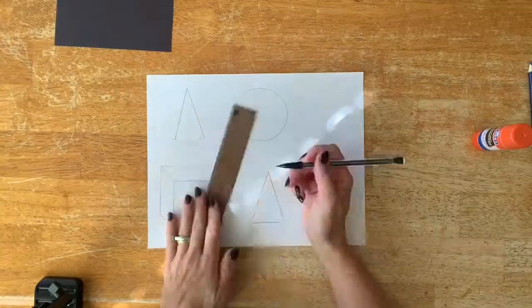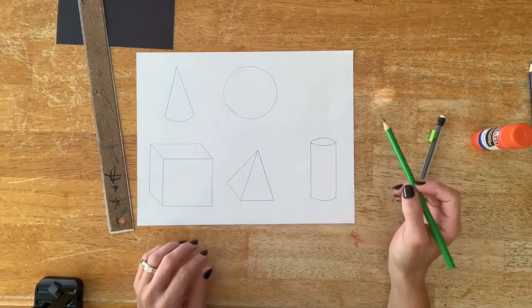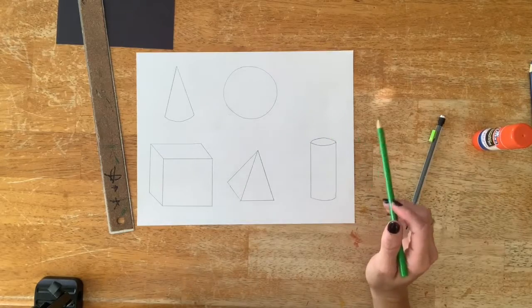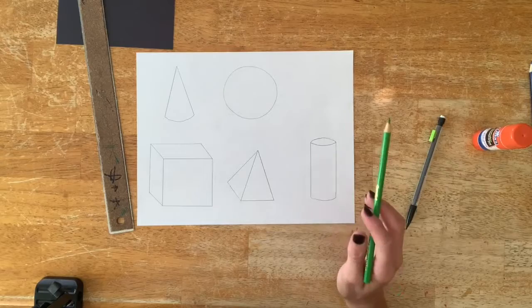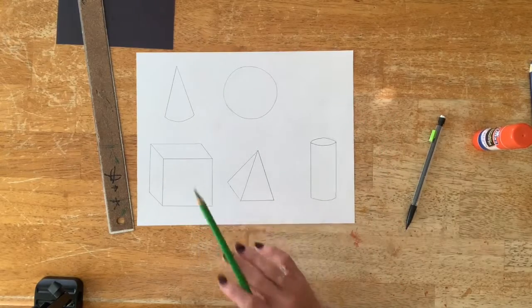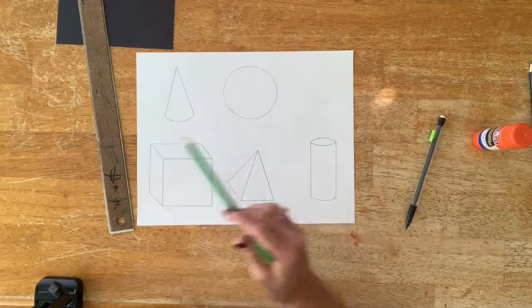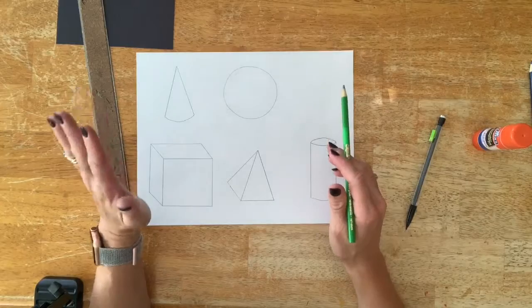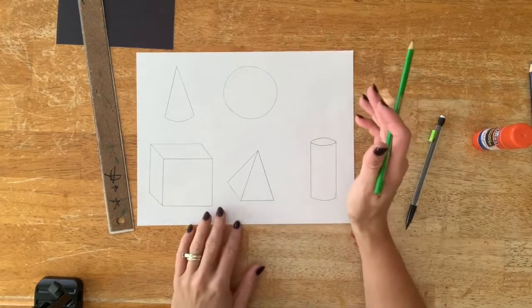What they're going to have to do before they start shading is decide which direction they want the light source to come from, because they need to make all of their shapes shaded the same. They don't want some shapes that appear to have a light source from over here on the left, and then some shapes to have the light source appear to be on the right.